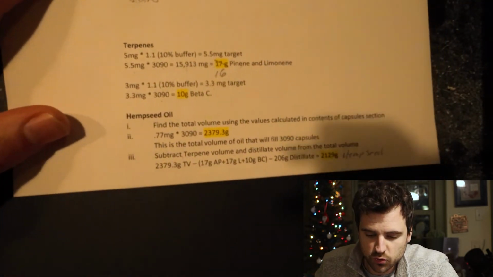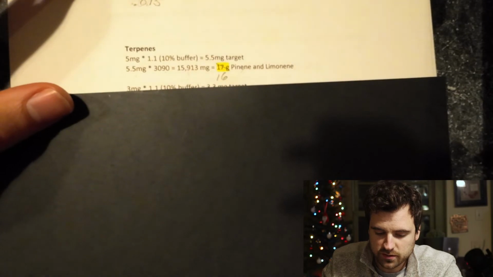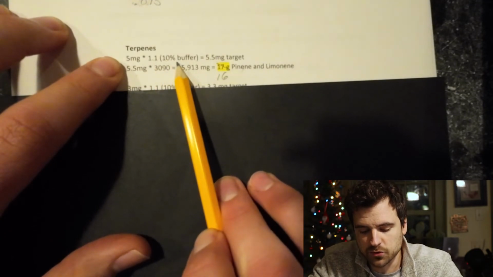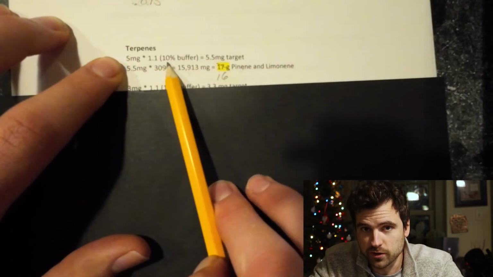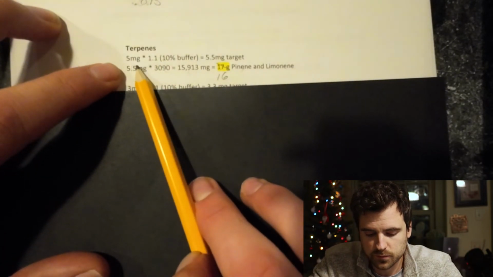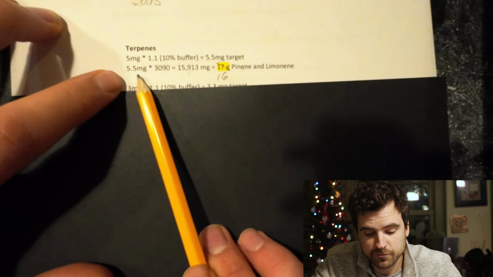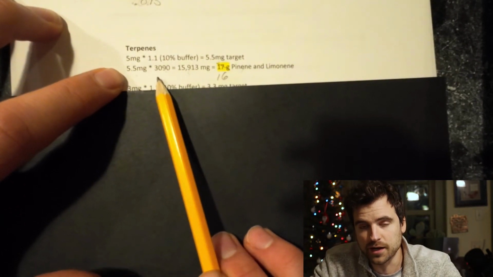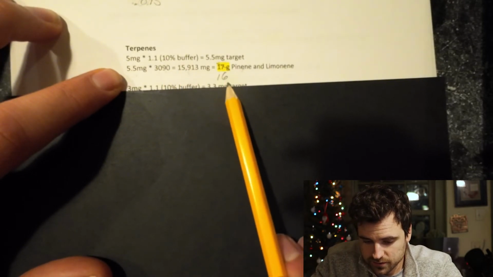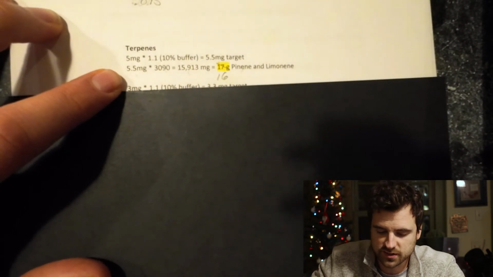So now it's time to move on to the terpenes and the hemp seed oil. The terpenes, the client wants 5 milligrams. We're going to find a 10% buffer for this one. It's not 10%. We want to make sure that we're well above. I'd rather be above than below. Multiply 5 milligrams by 1.1. That's going to give us 5.5 in each capsule. So we want to multiply that by the total capsules that we're making, which is 3090, and that gives us 16 grams. 15,900 milligrams converts to 16 grams.